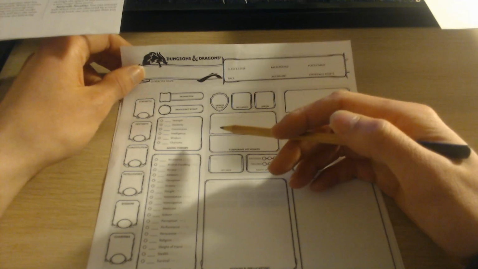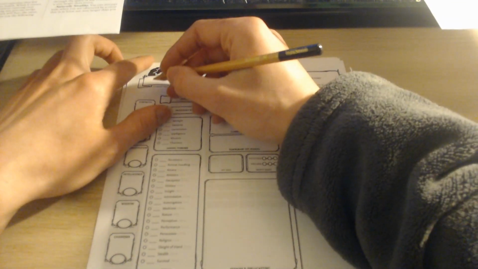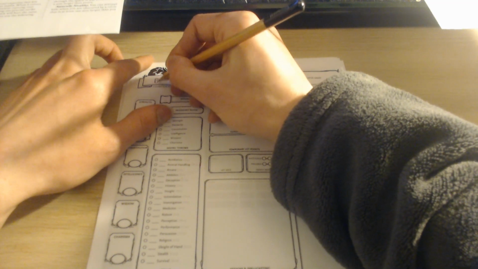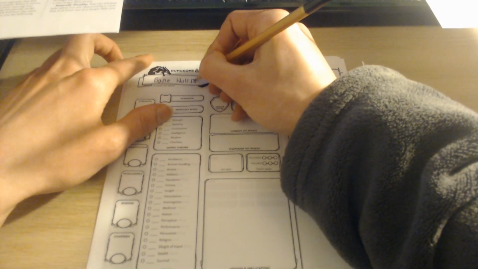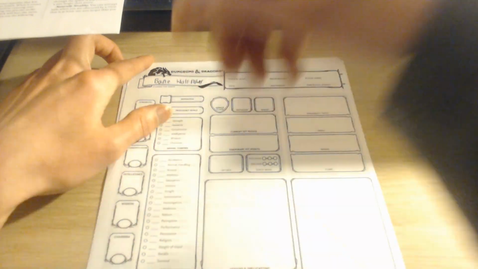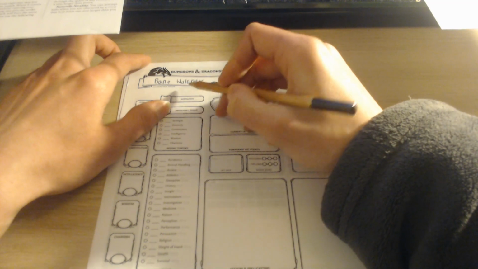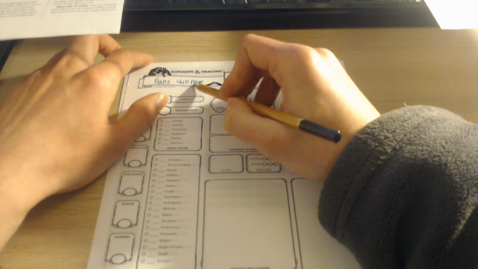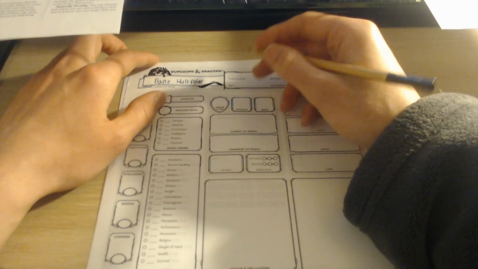So let's start with the character name. I already got mine made. The name is Bane Wolfpower, and how I got this name was, well, Bane from Batman, I was just looking at him recently. Wolfpower, I was listening to a band called Powerwolf, and I just switched the names around. So there you go, that's how I got my name.